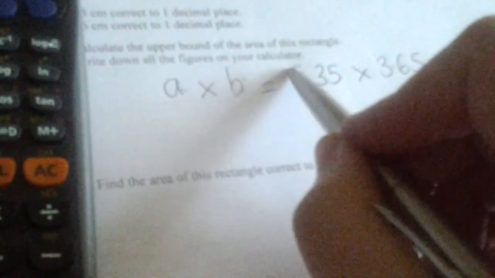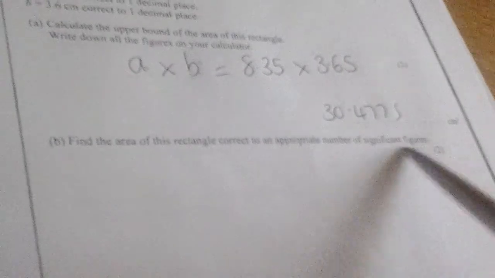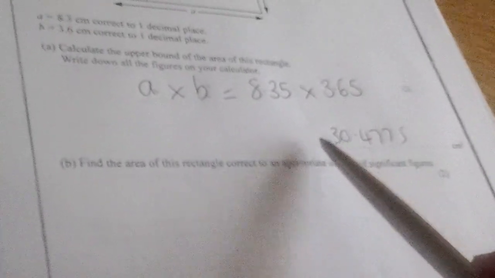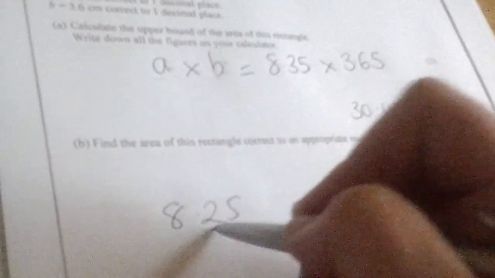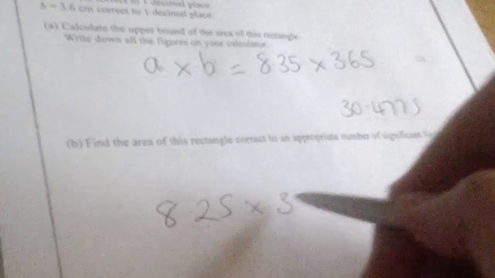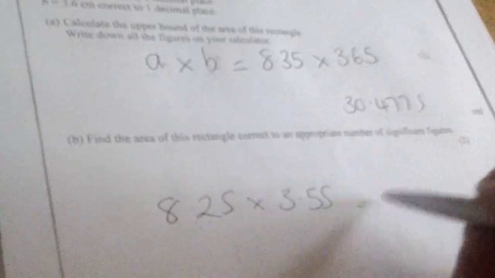Which is 30.4775. Just write down all the figures on your calculator, so that's what I'm going to leave it as. For part B, when it talks about the appropriate number of significant figures, I'm going to find the lower bound as well. This is the upper bound, so what I'm going to do as well is find the lower bound. So half below for A, half below for B, and I'm going to work that out.